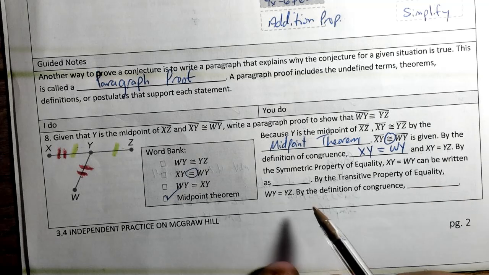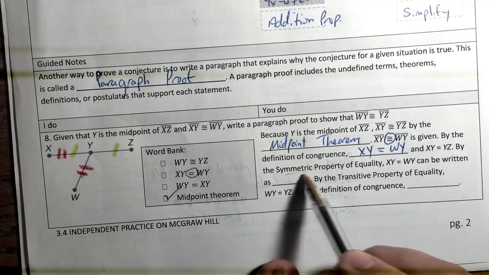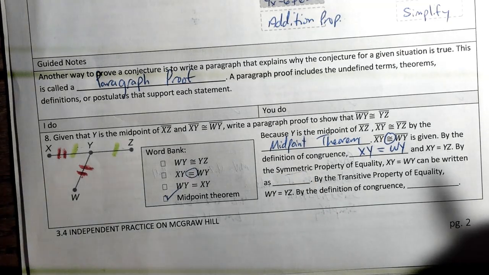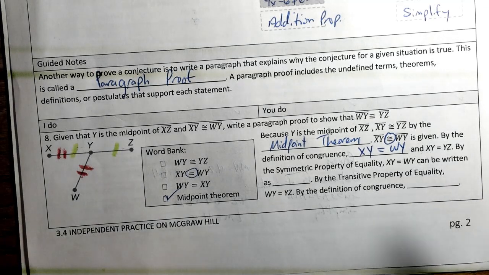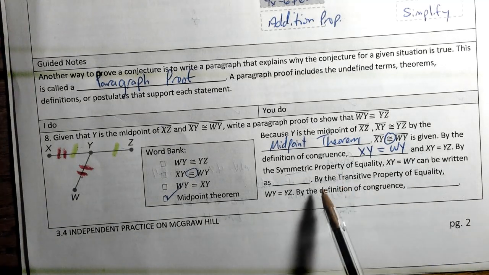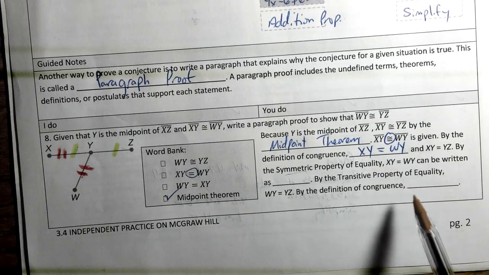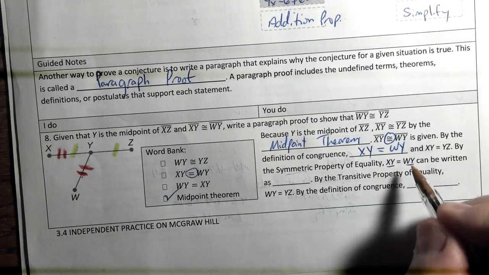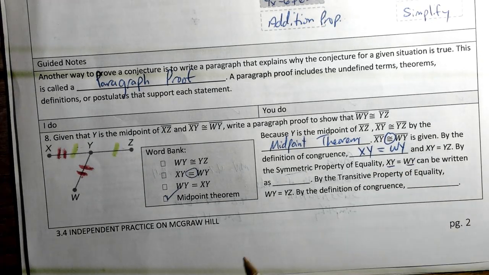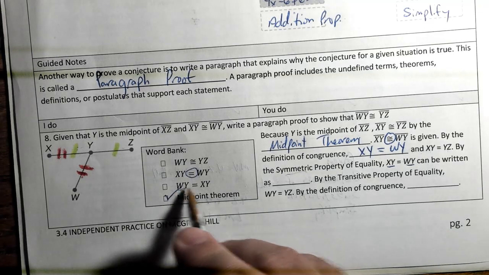Okay. By the symmetric property, now we actually picked this up. We talked about it earlier in Module 1. We're going to talk about it in the next topic. It's, if A plus B equals C, and if A plus C equals B, then C plus B equals A. Anyway, I'll go into it more later, but by the symmetric property of equality, xy is equal to wy and can be written as wy is equal to xy.